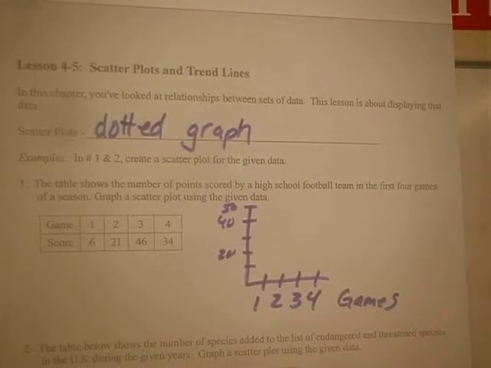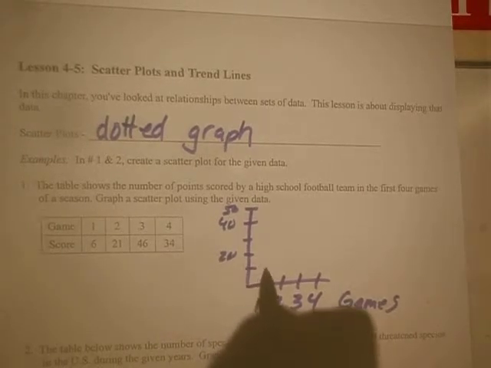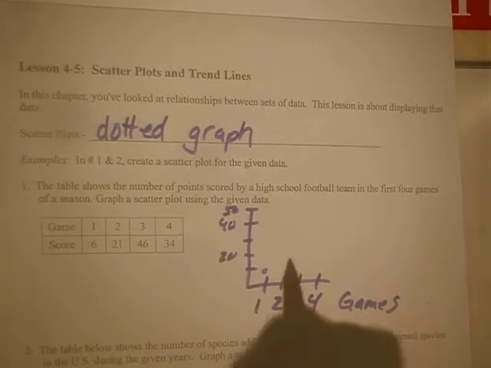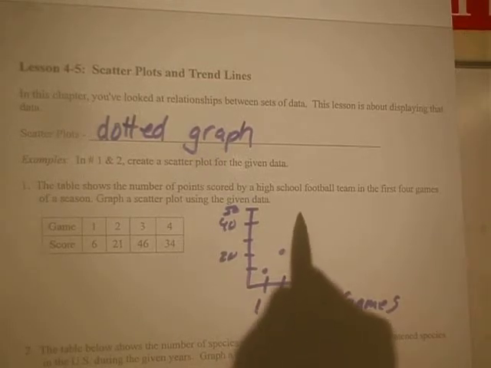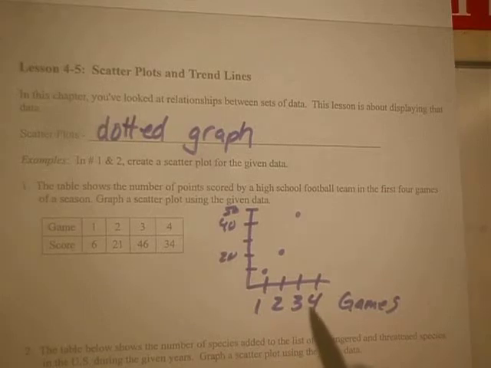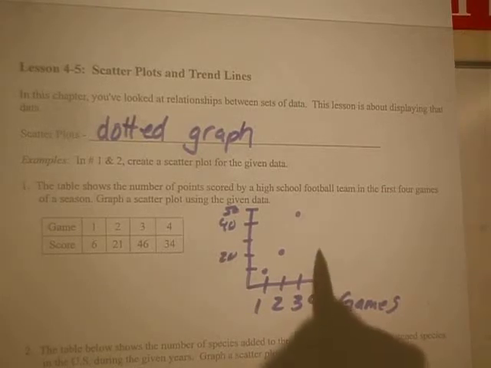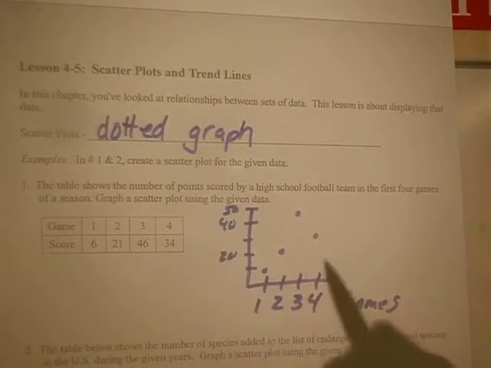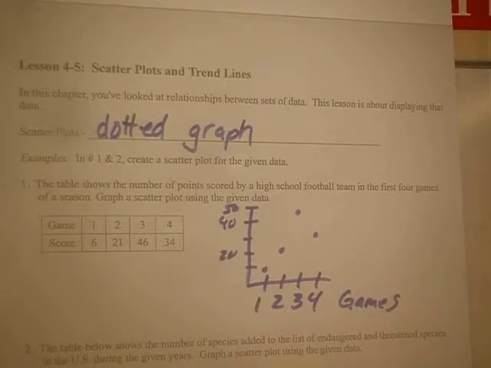And then we just have to graph these 4 points. In game 1, they had 6. In game 2, they had 21. In game 3, they had 46. And in game 4, they had 34. Scatter plot, and that shows us the 4 different outcomes of the football games.